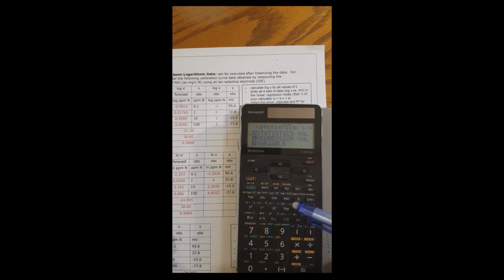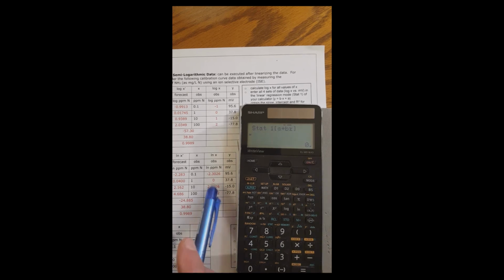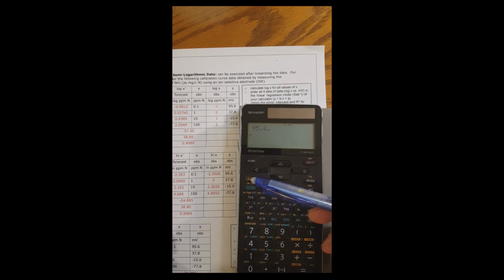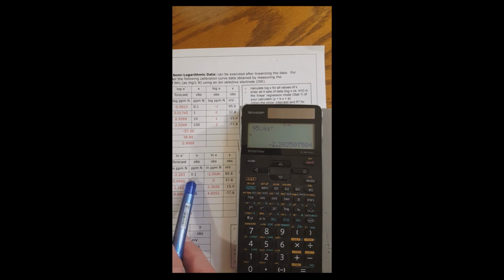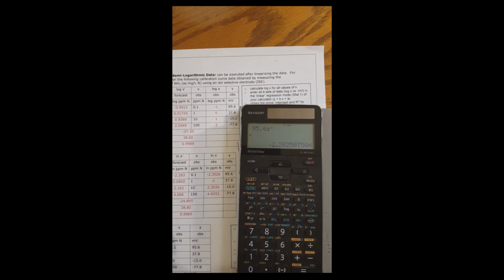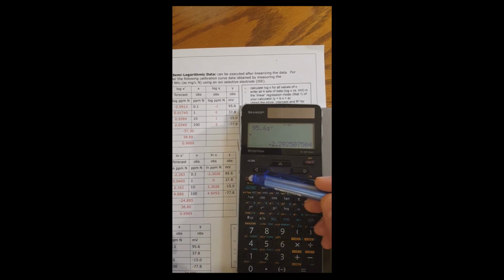Alpha stat, 1 shows you regression coefficients. Scroll down for the R-squared. You can clear that, and then regression will enter the y value 95.6. Second function, x prime, gives us the ln of x. We want the anti-ln, so we're going to hit second function ln, which is e to the x, and that'll be the concentration. 0.102 is your forecast.